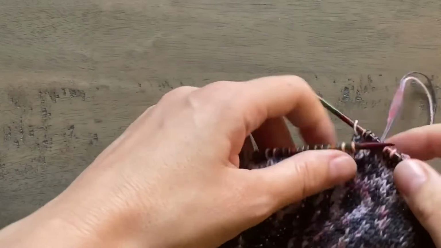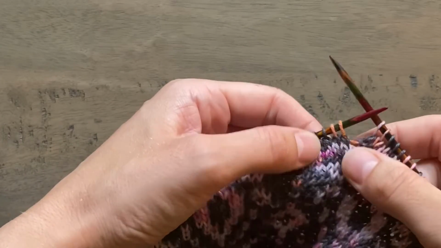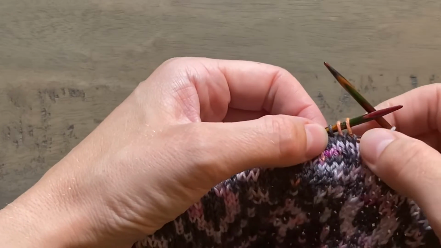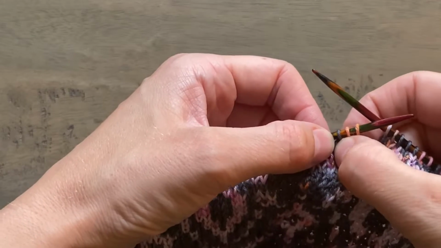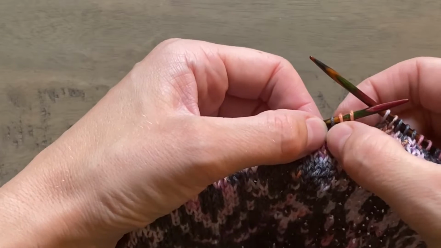Hi everyone, this is a tutorial to show you how to correct a mistake in your stranded colour work. Here I have a mistake in these 3 stitches. What I have at the moment is contrast colour, main colour. What I should have is main colour, contrast colour, contrast colour.